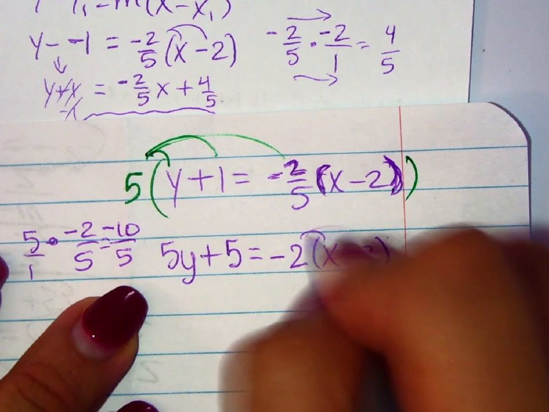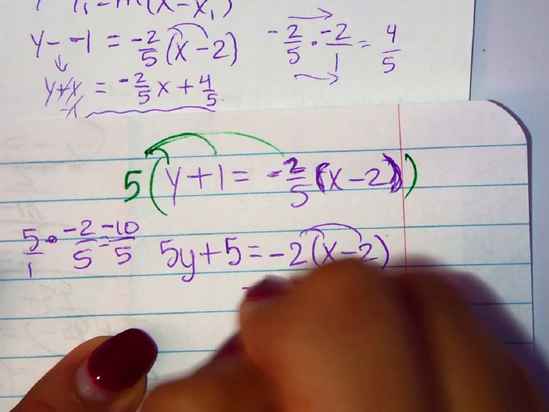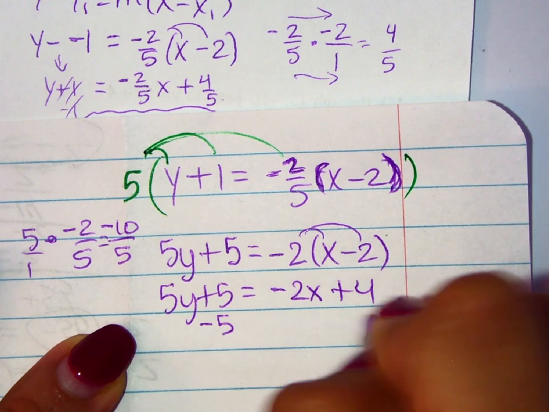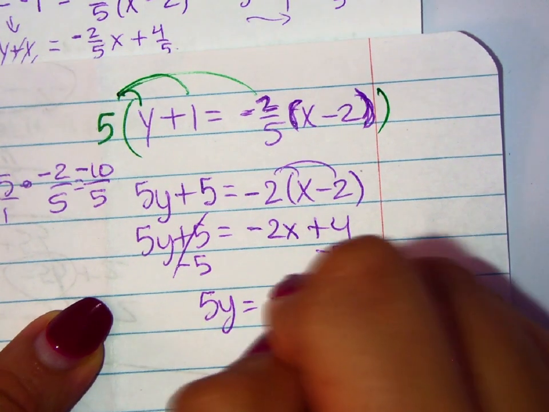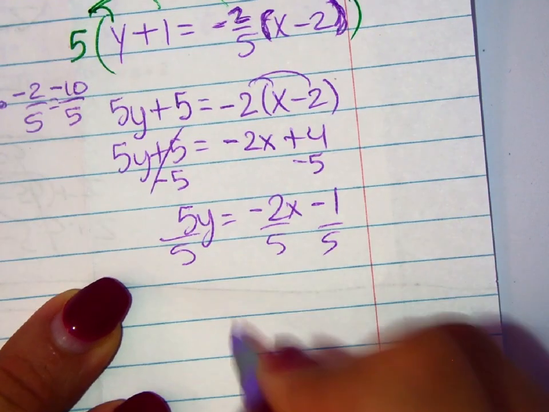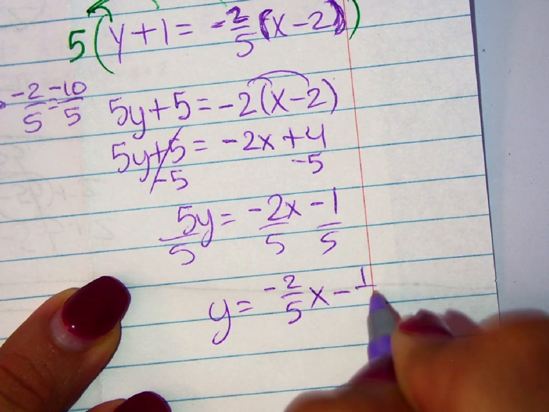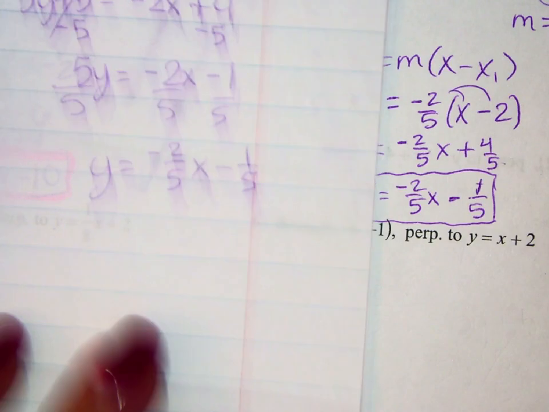Next, we're going to distribute the negative 2, and we're going to get negative 2x plus 4. On this side, we're going to subtract 5. And now we have 5y equals negative 2x minus 1. And then we divide by 5. So y equals negative 2/5 x minus 1/5. So notice that we got the same answer, but just a different route.